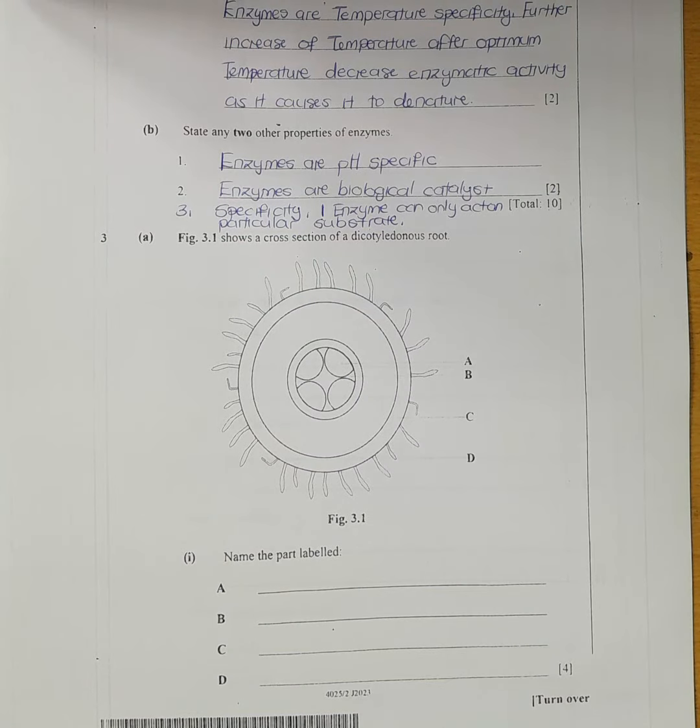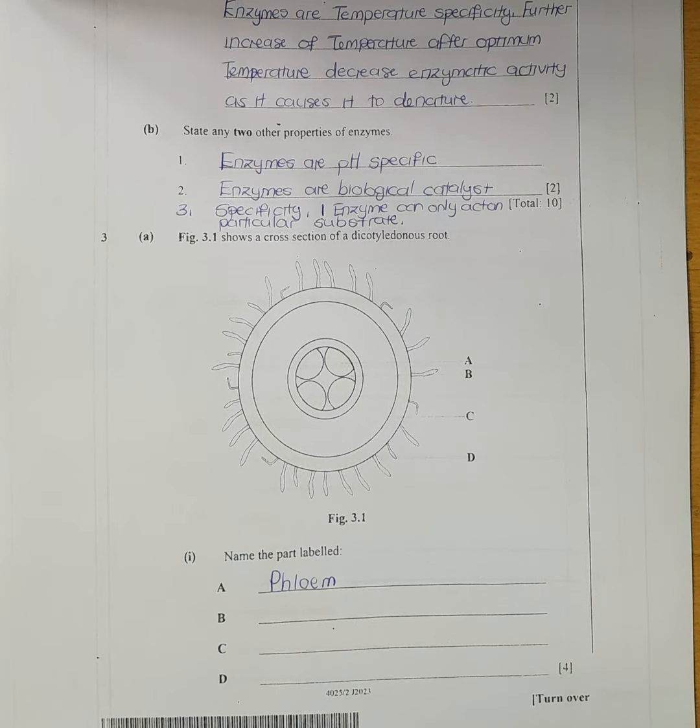Number 3a, Fig 3.1 shows a cross-section of a dicot root. We are supposed to name the parts labeled A, B, C, D. So A is known as phloem, and then B is known as protoxylem, and this space at the center is known as metaxylem, and then the part labeled C is known as cortex, and then finally the part labeled D is known as root hair cells.